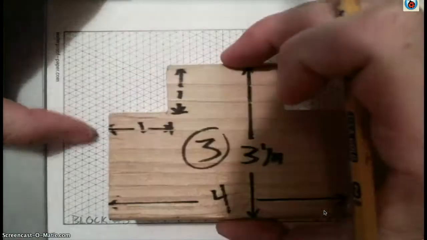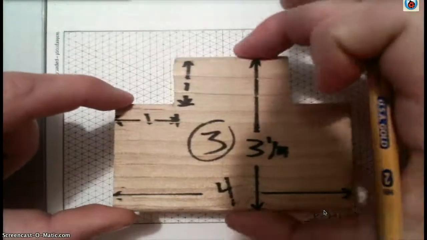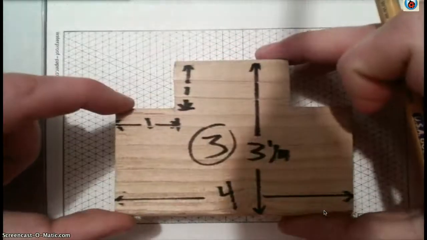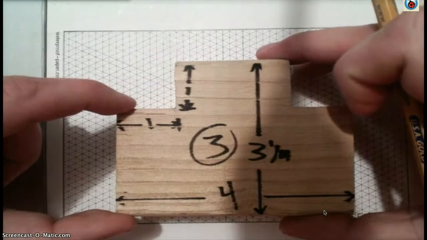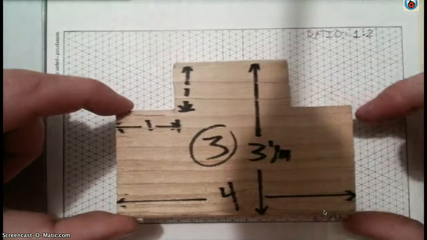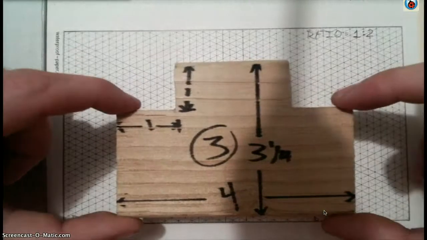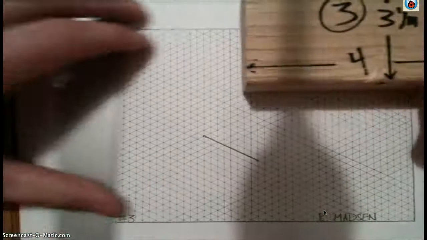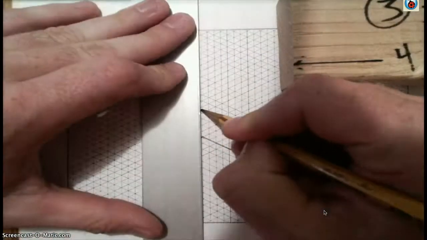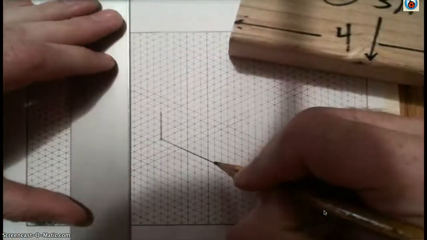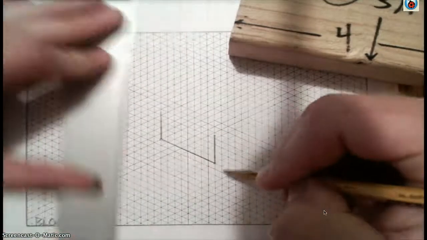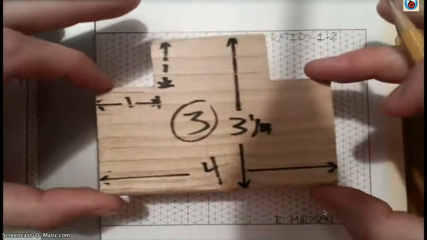And then this height is going to be this height minus this height. So 3 1/4 minus 1 is going to be 2 1/4. If I double 2 1/4, it's going to be 4.5. So I'm going to go up 4.5 on my graph paper. I'm going to go ahead and do that on both left and right. 1, 2, 3, 4.5. Bring it down. Right side. 1, 2, 3, 4.5. Bring it down. Okay. There's my 2 ends.